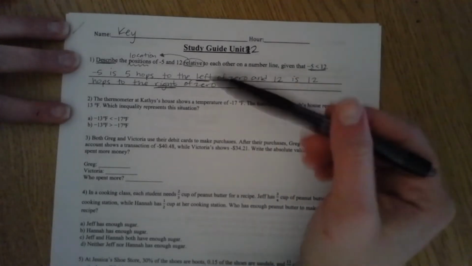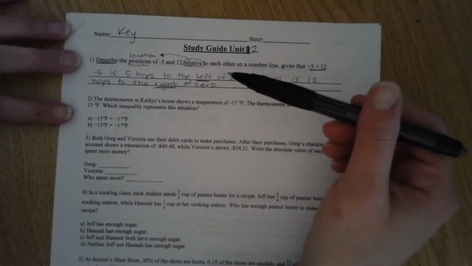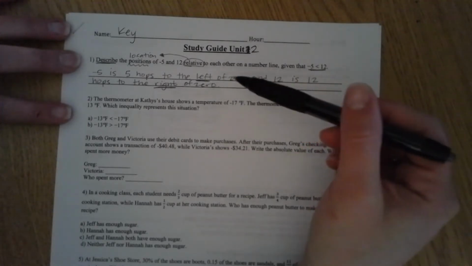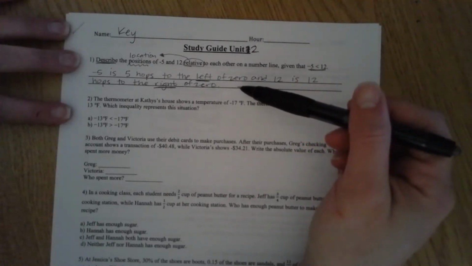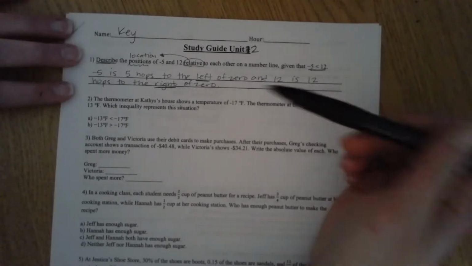I'm not going to put anything else here, but if you're confused or you want to make sure the answer you have, it might be slightly different than this. If you want to check, you can raise your hand now, and I can check your number 1.